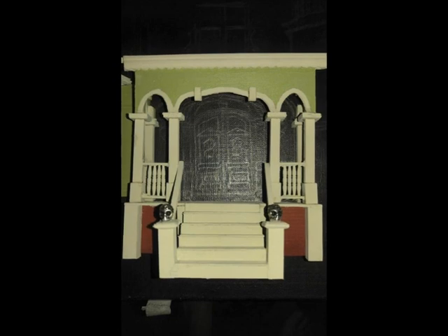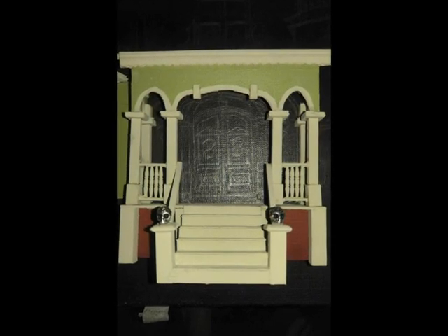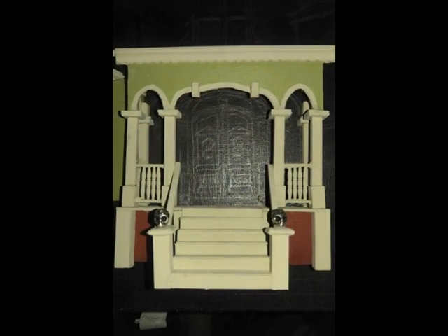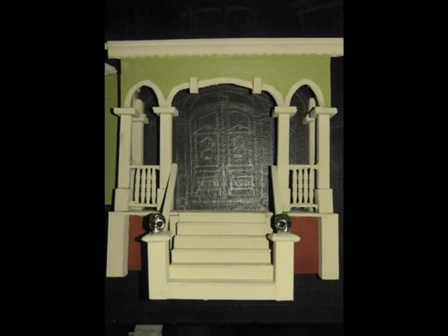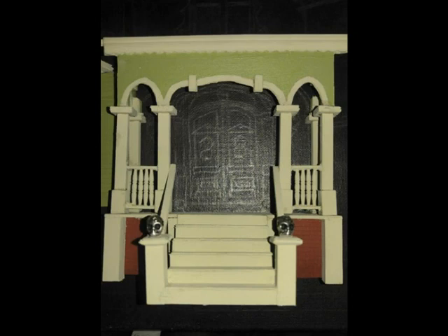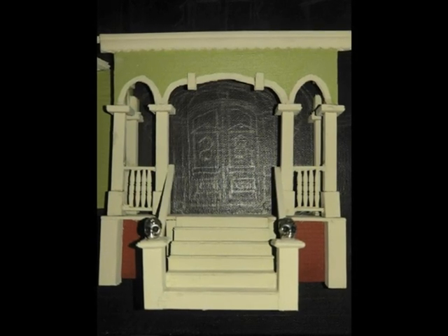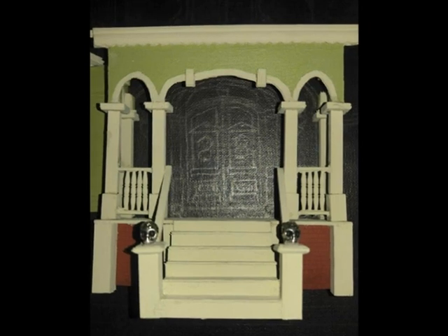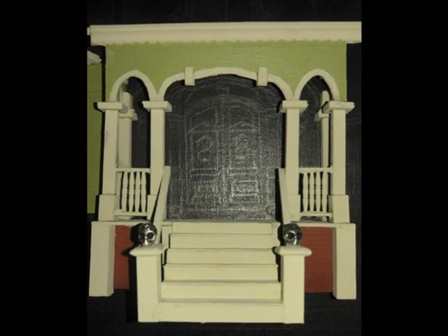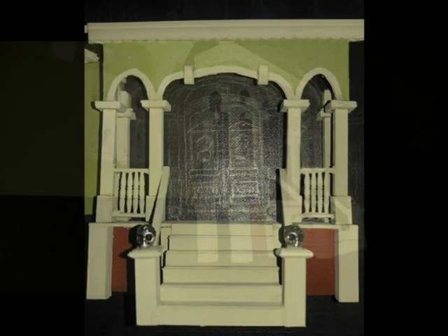So here's the actual finished porch area with the steps built and the head posts with the skulls, and it's all painted. Got it painted the way that I thought it looked on the pictures, and came out really well. My first steps that I've ever built. So a little proud of this part of this piece of art.